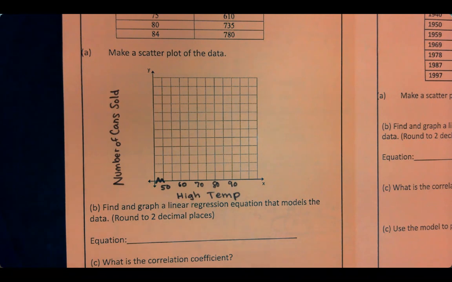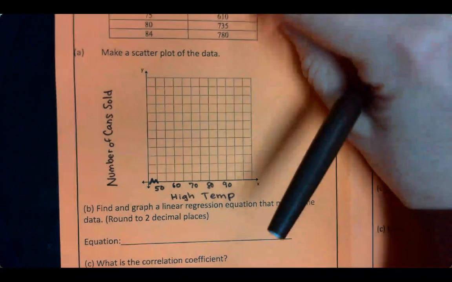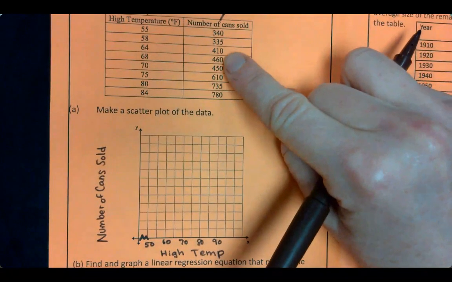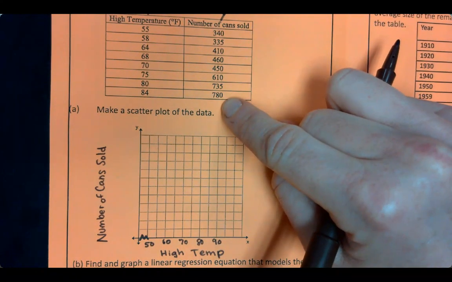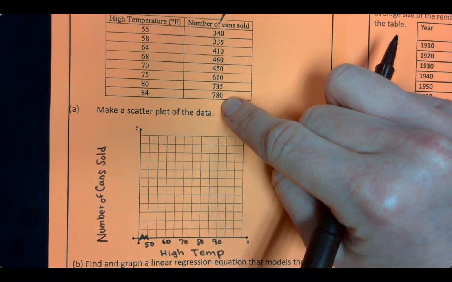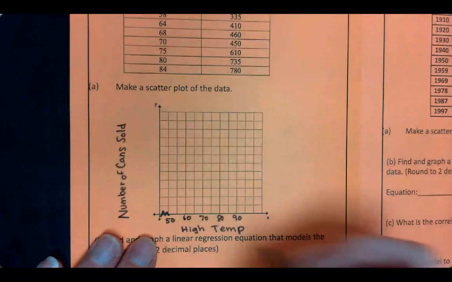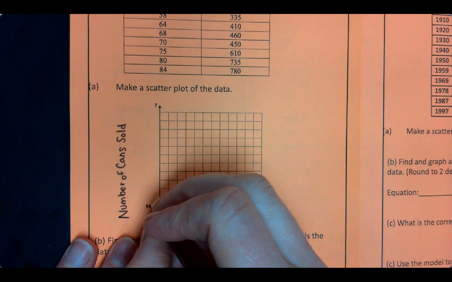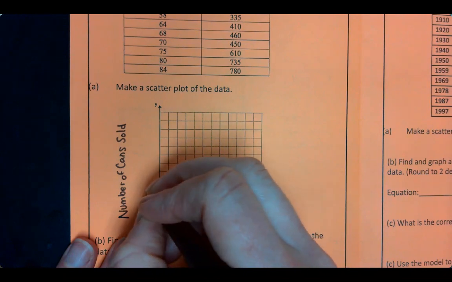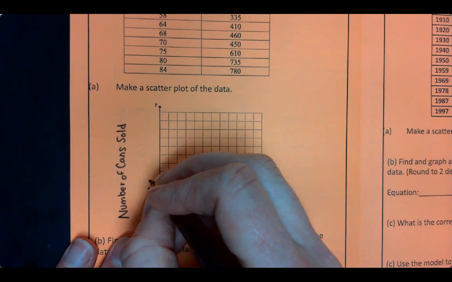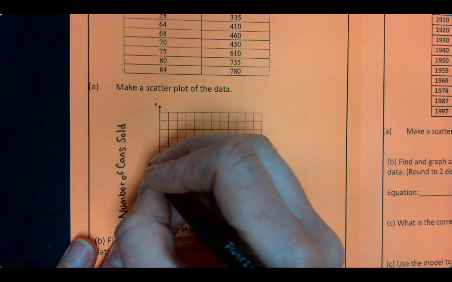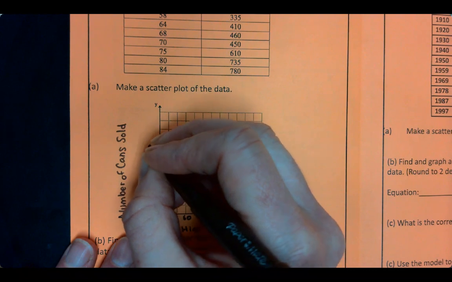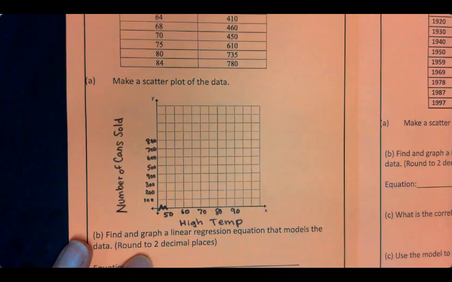Okay, look at the Y's. Number of cans sold. 335 is actually the smallest. The largest is 780. I could probably go by hundreds to fit them all on there. So 100, 200, 300, 400, up to 700, and 800. I don't have to go any higher.